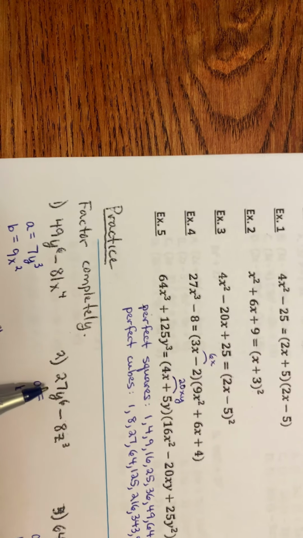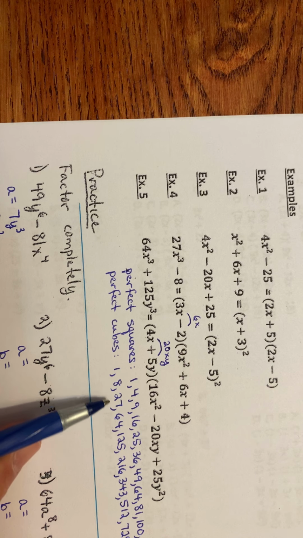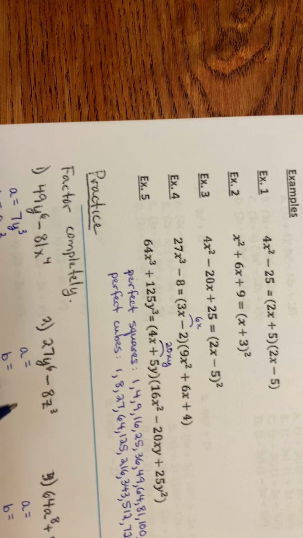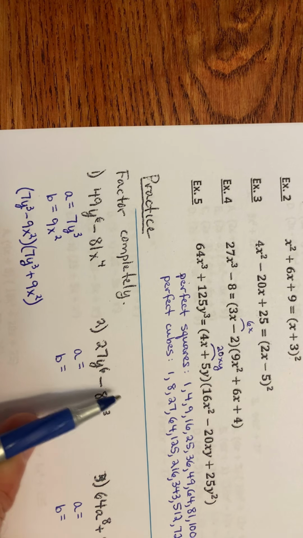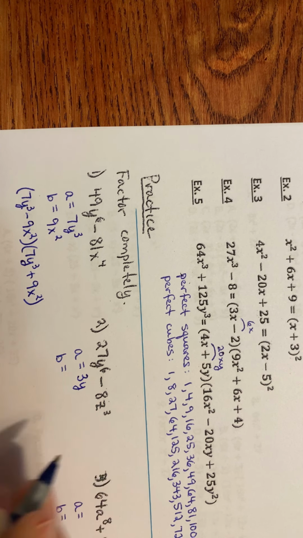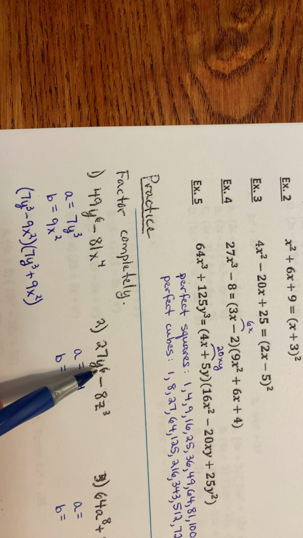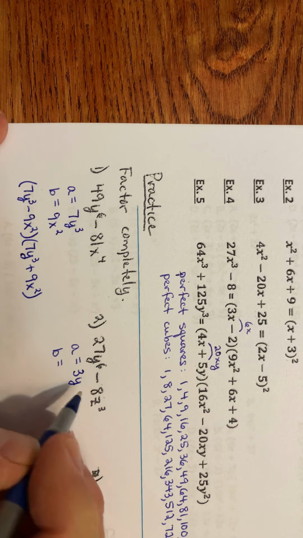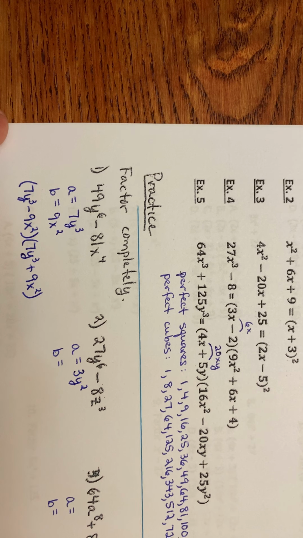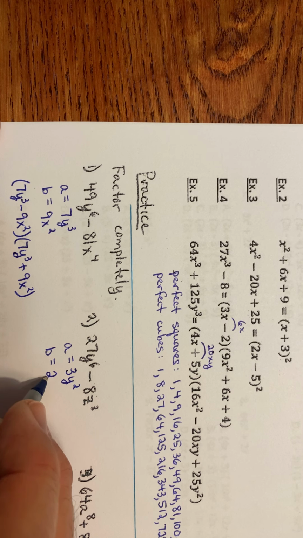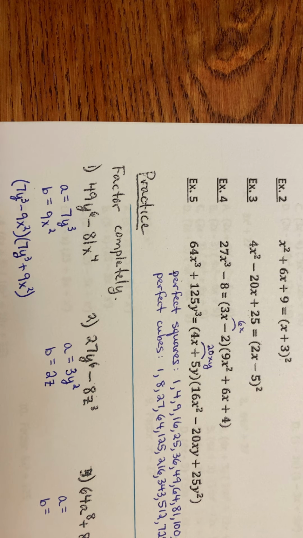Now, 27 and 8, I see right here on this list of perfect cubes. This is a difference of cubes. So you take the cube root of each of these terms. 27 is the third one on the list, so the cube root of 27 is 3. The cube root of y to the 6th, you just divide the exponent by 3. Over here we divided by 2 because there's a square root. Divide the exponent by 3, so it'd be 3y squared is my a term. 8 is the second one on the list, so that would be 2z to the first.